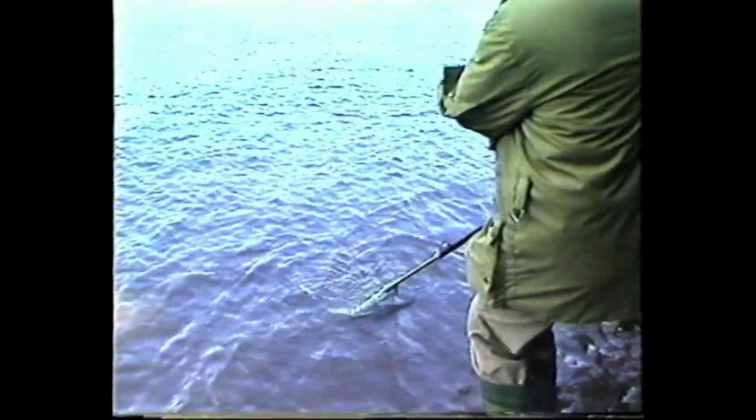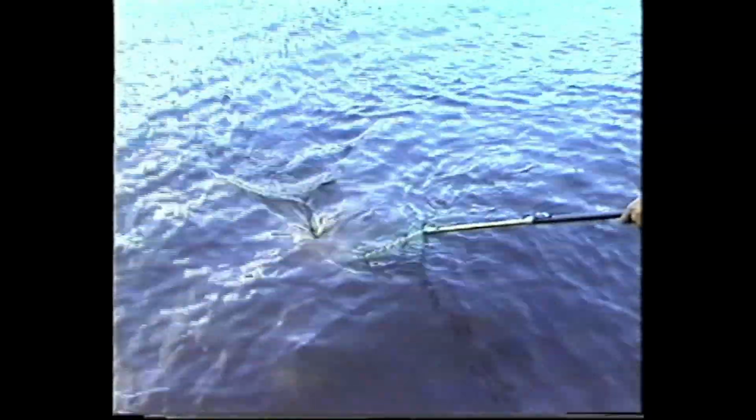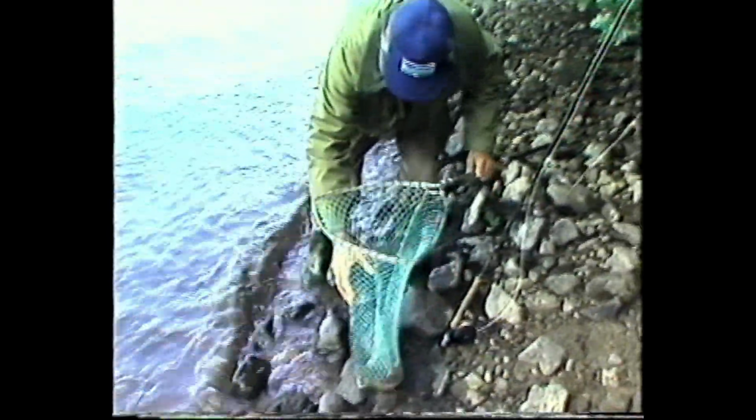That saves handling him hard if I have to put him back. Rest the net in front of me. Come on, little fella. And I guide him gently over the net and in. Now, the limit here is 10 inches, and I don't argue too much. If it's half an inch either way, he goes back.